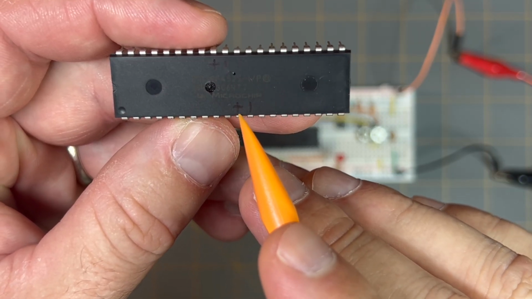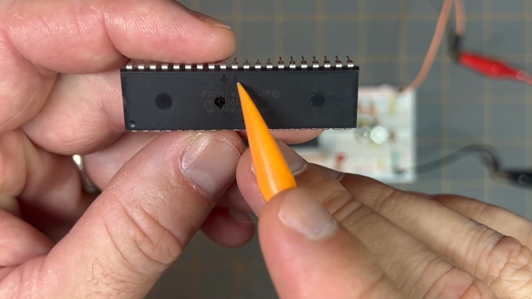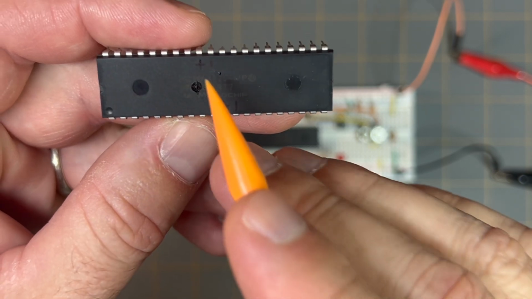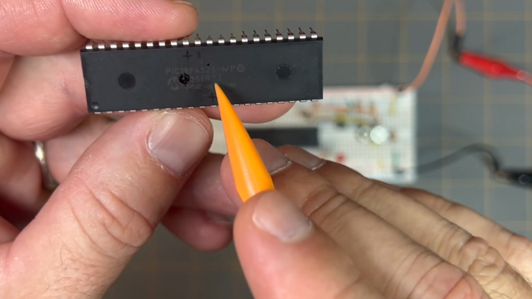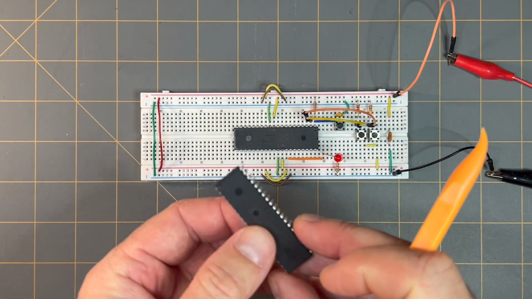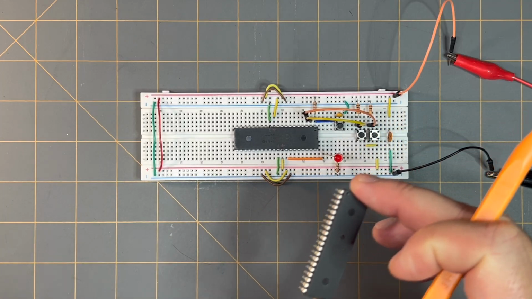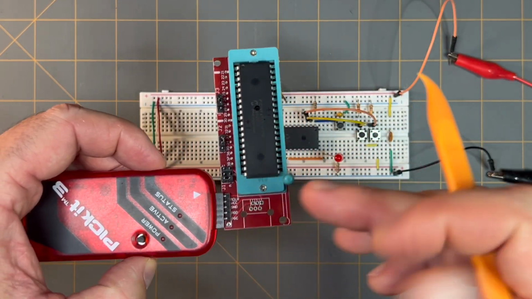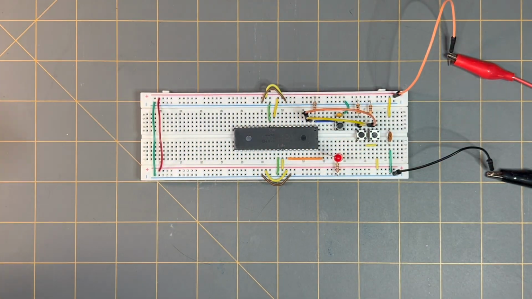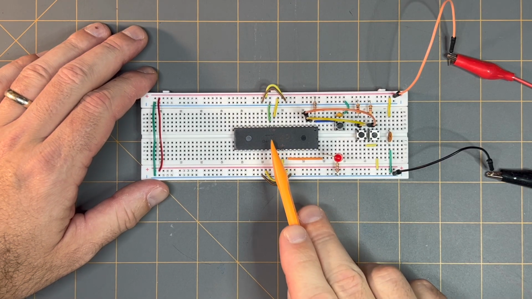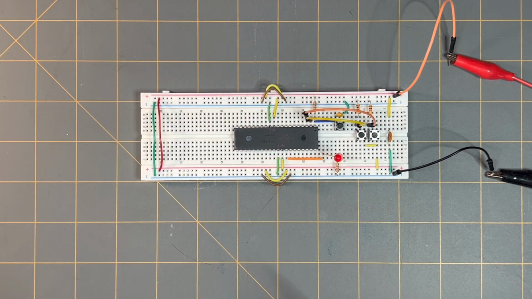So you can see that I've already pre-marked on the body of the PIC microcontroller, so it's easier for me to know what these pin numbers are, where the power connections are to the PIC, and for when I remove the PIC out of the breadboard and then place it into the seat adapter here every time to program the PIC. That takes a lot of time out of having to do that, and it notifies me where my plus and minus pins, or the power pins, are on the PIC microcontroller.